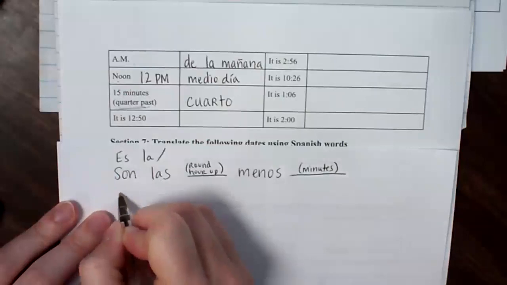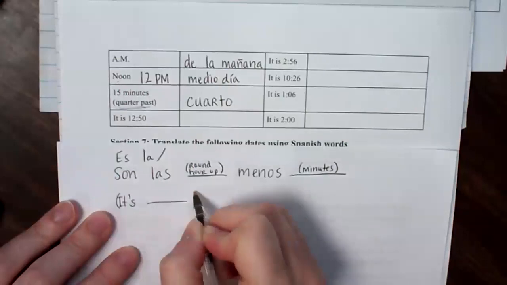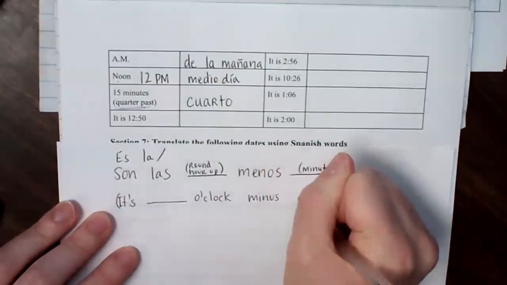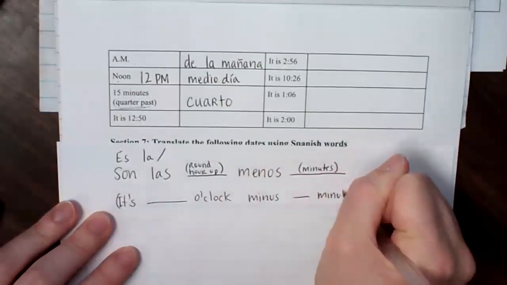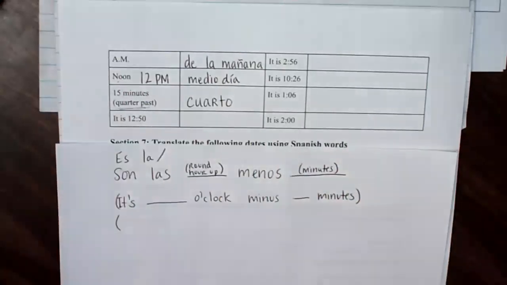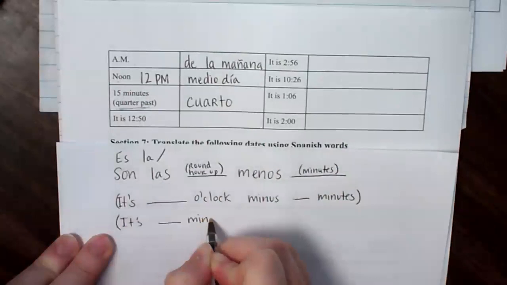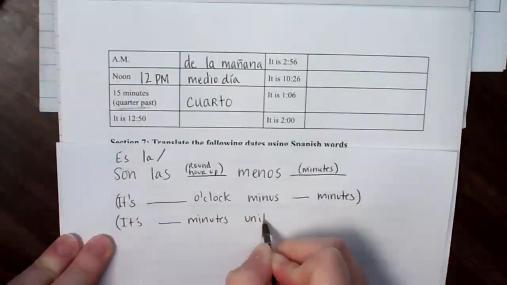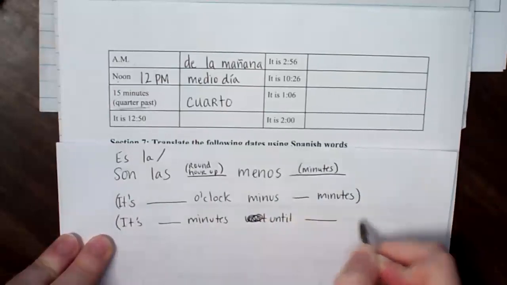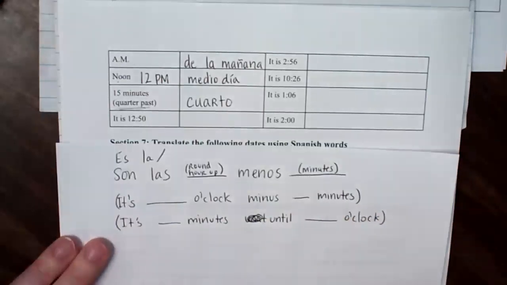This is like saying it's blank o'clock minus blank minutes. Or if you want to think about it in a more English way, you can say it's blank minutes until blank o'clock.